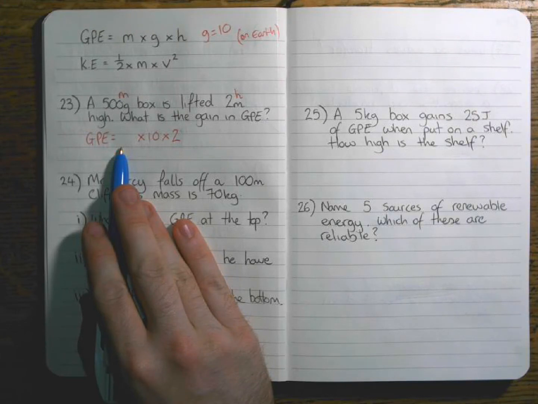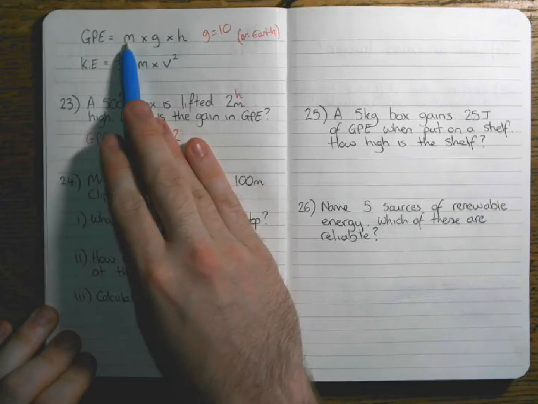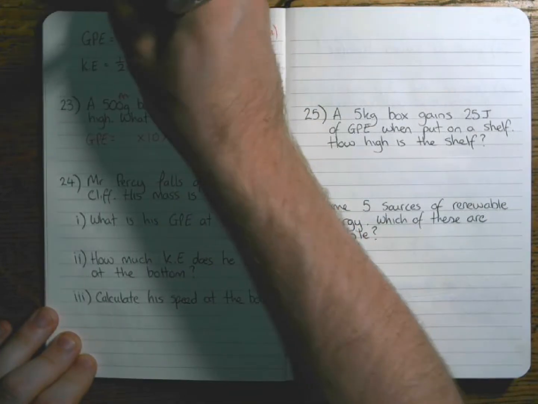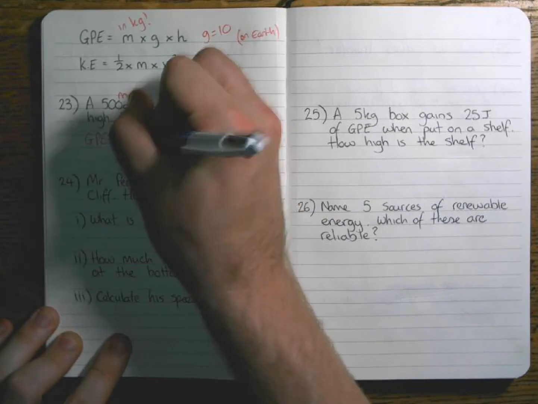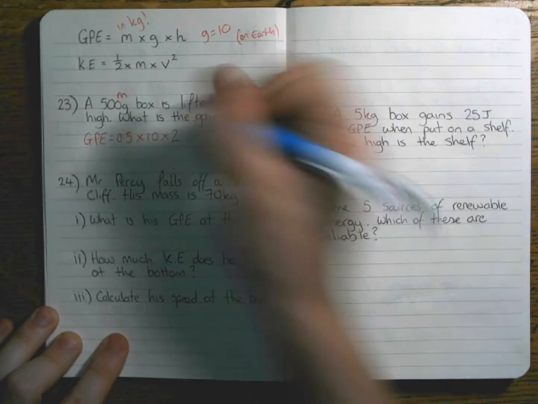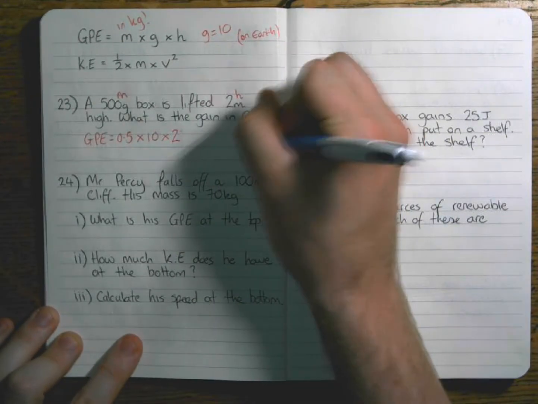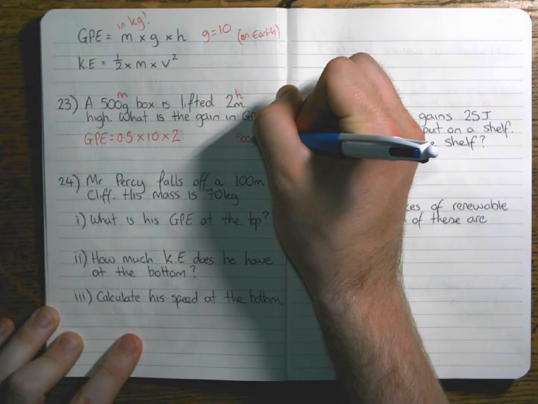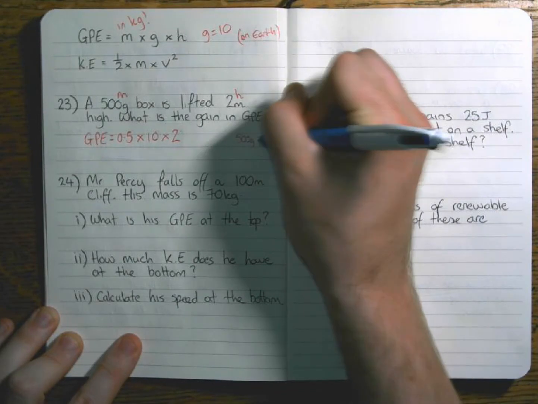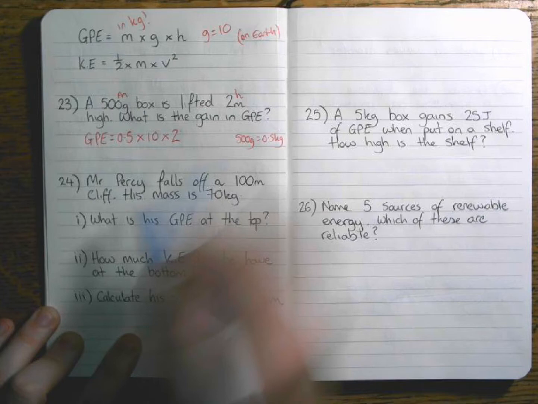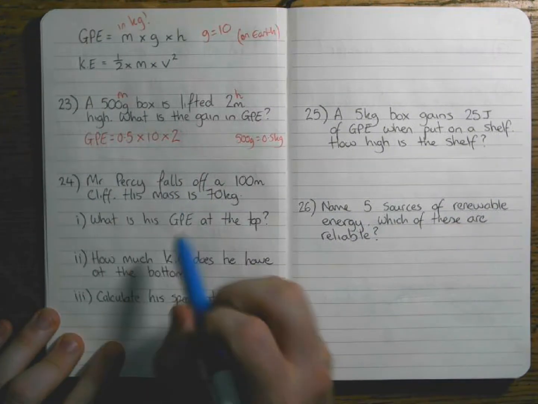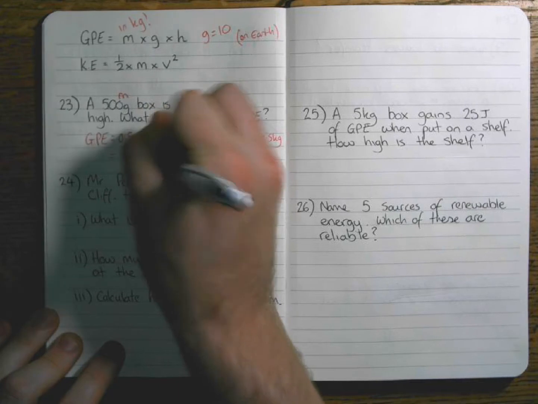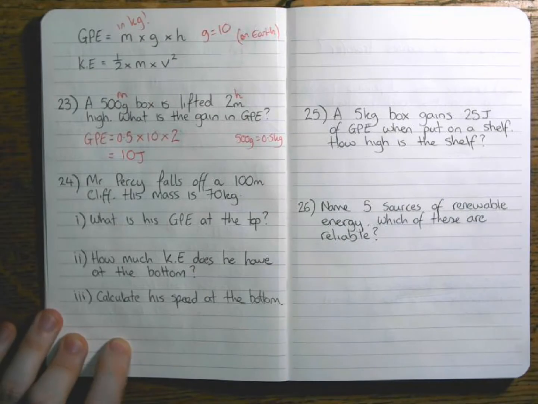It shouldn't be 500, because in this equation the mass needs to be in kilograms. So 500 grams is 0.5 kilograms. To do that, you just divide by 1,000. So 500 grams divided by 1,000 is 0.5 kilograms. 0.5 times 10 is 5, times 2 is 10. So the total energy gained is 10 joules.